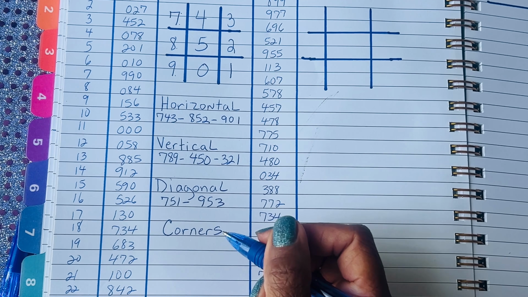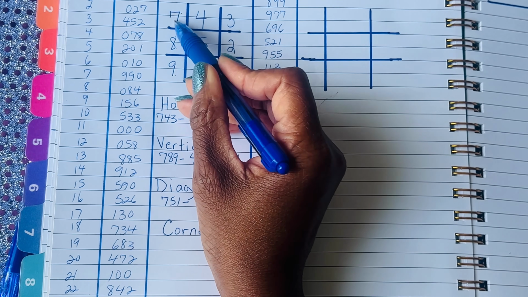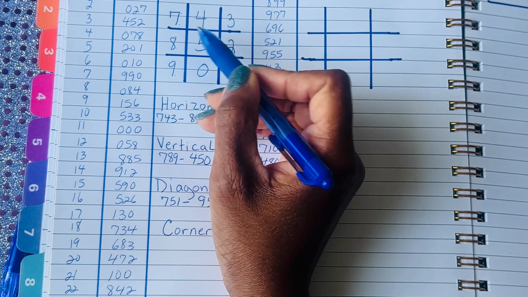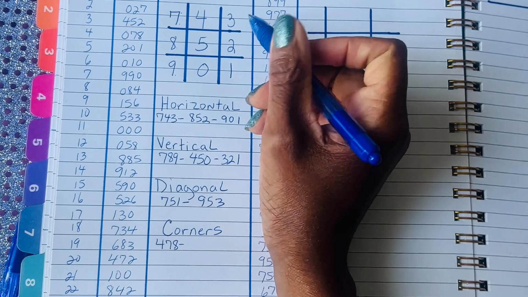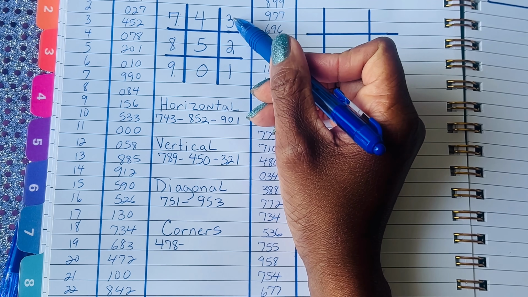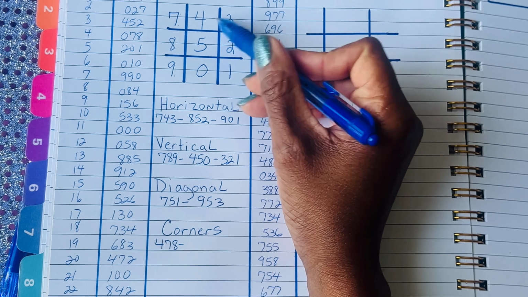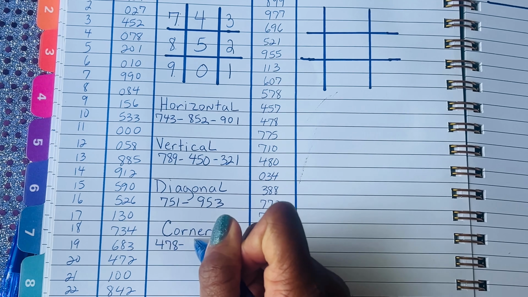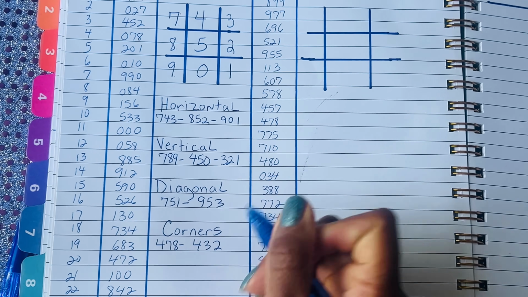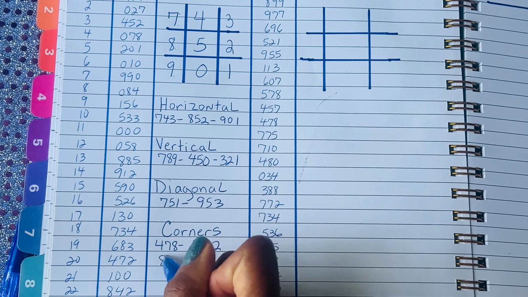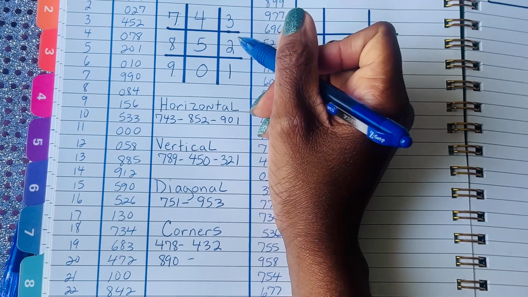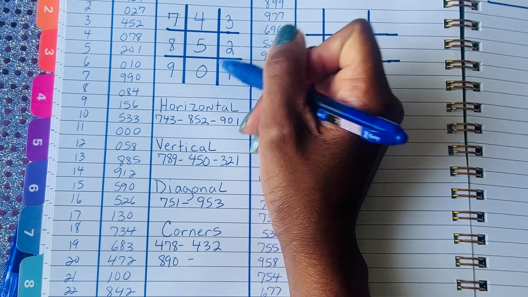The first top corner numbers are 478, so I will write that down for the corners. Next corners I'm going to record 432. There are 4 corners, so 890 is the next one, and 210.